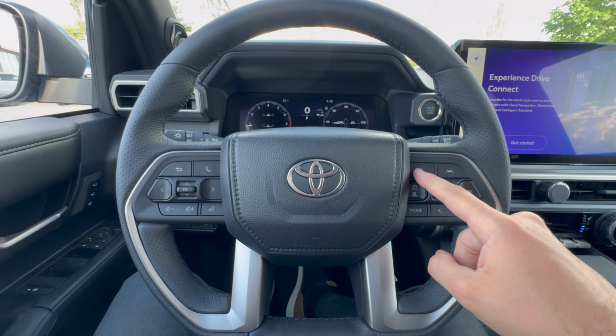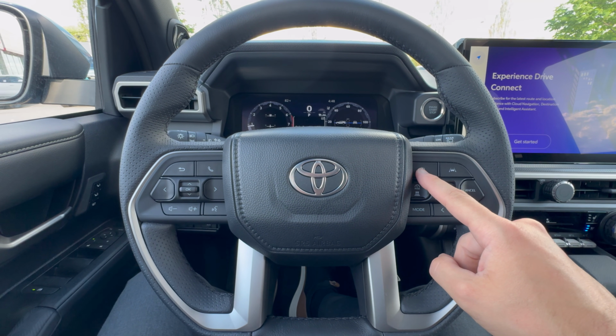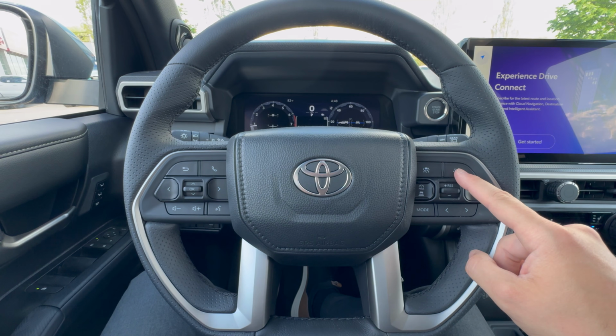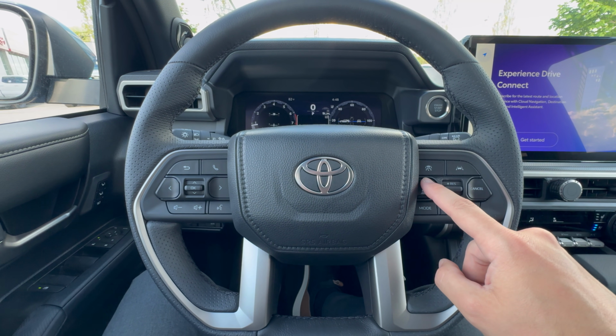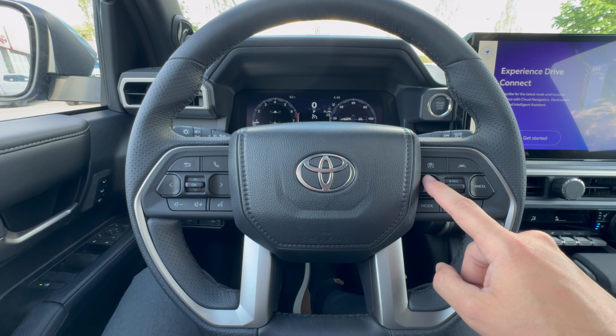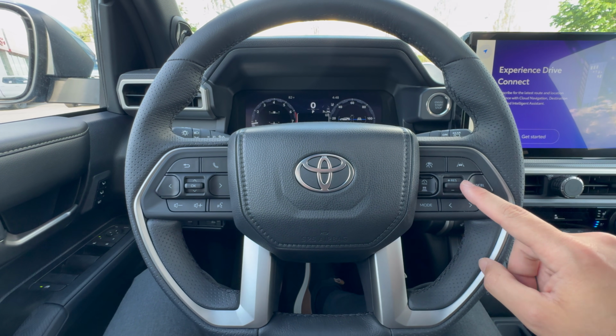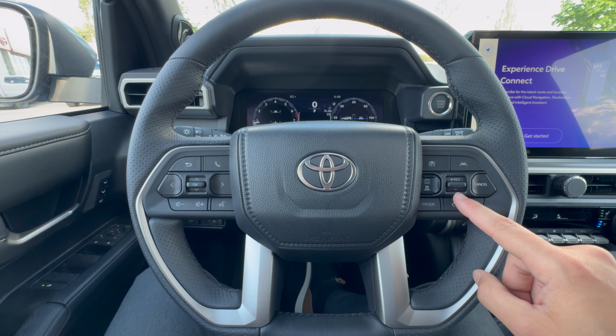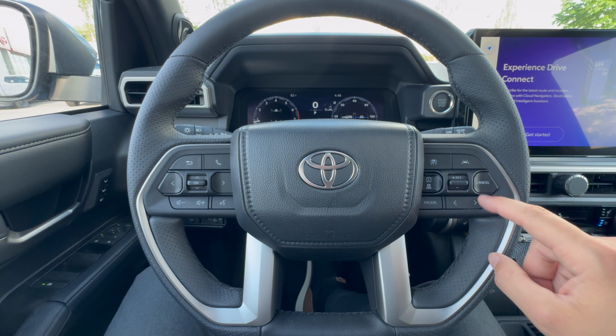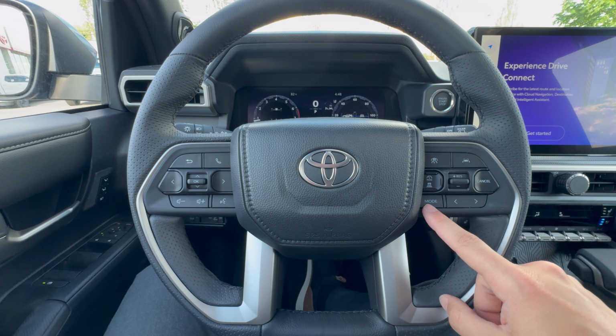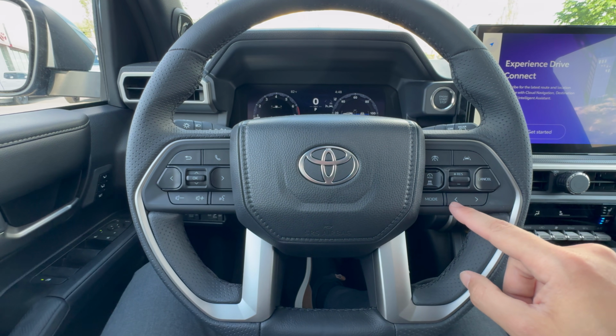Right side of the steering wheel, you have your cruise control button. Then you have your steer assist. Then you have your cruise modes. You can put it in regular cruise or adaptive cruise. Your gap adjust between you and the preceding vehicle. Up and down for the speed control. Cancel. Your mode is for your different stations and different channels right here.